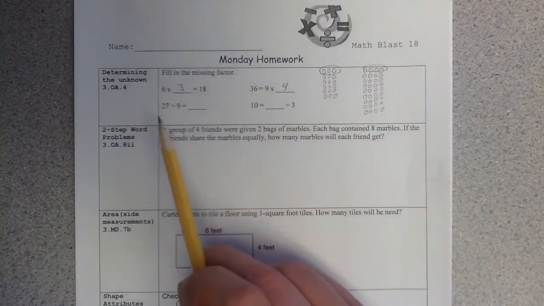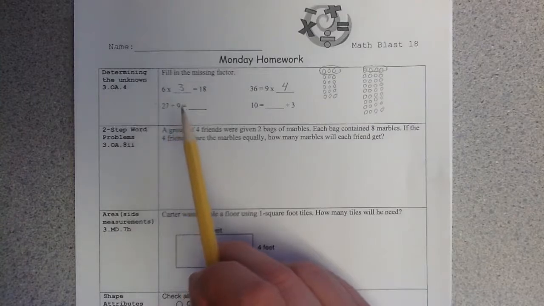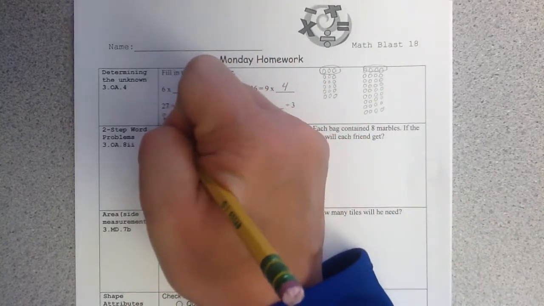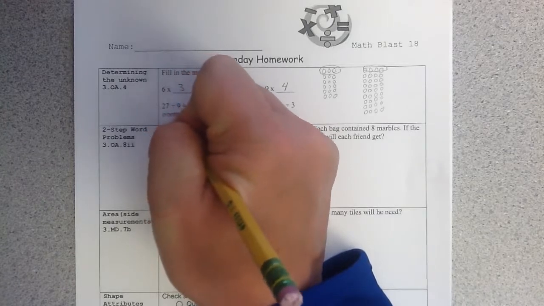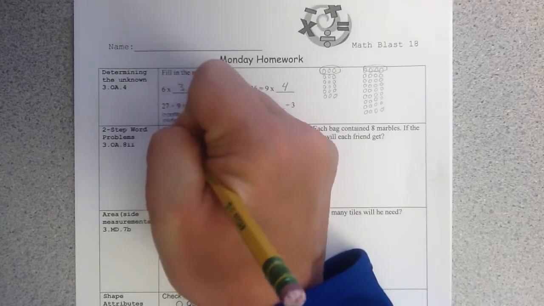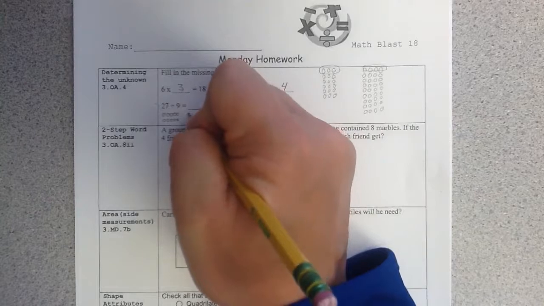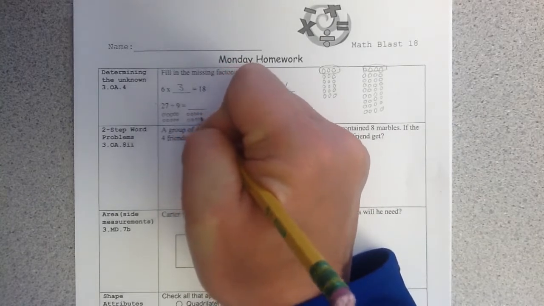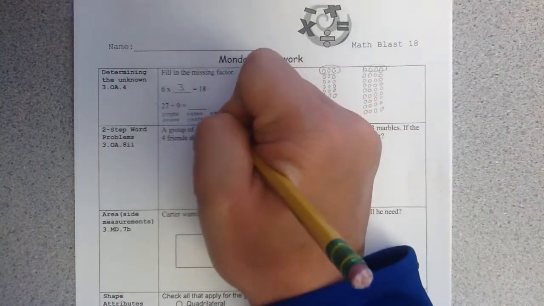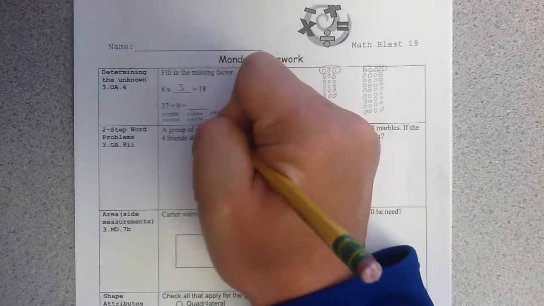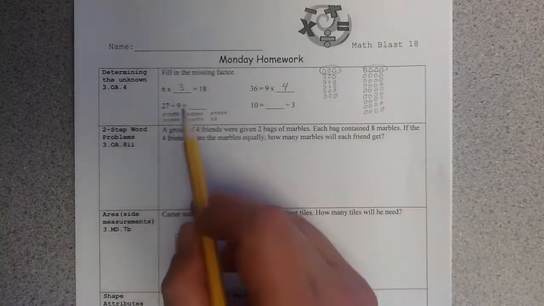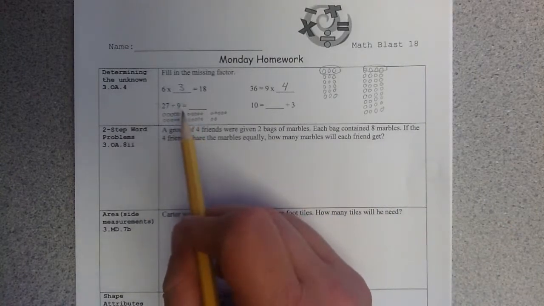Okay? 27 divided by 9. Well, I'm going to build 27, so I'm going to use that, kind of using 5 groups there. So there's 10. There's 20. And there's 27. Now, I need to divide that into sets or groups of 9.